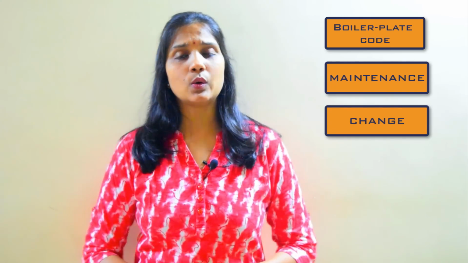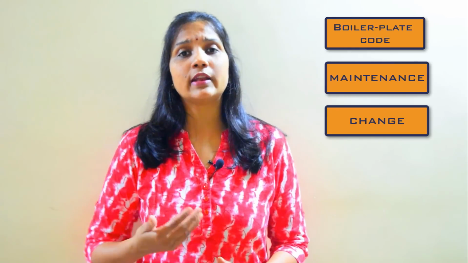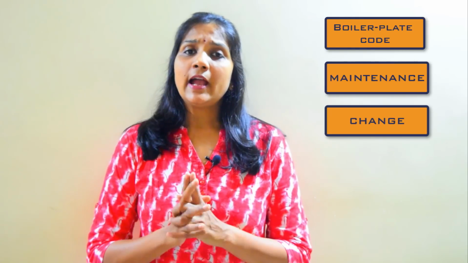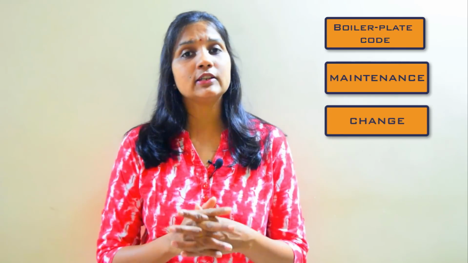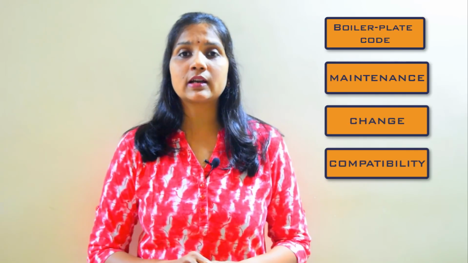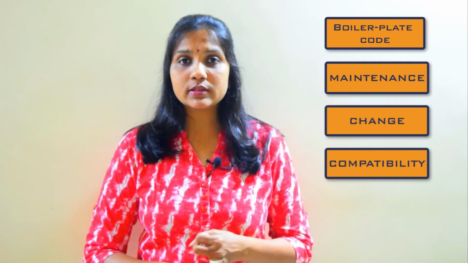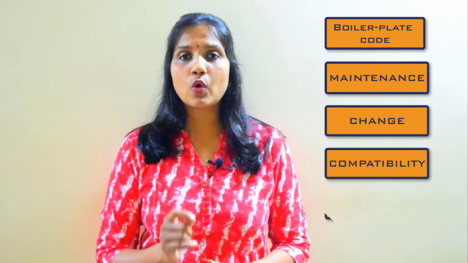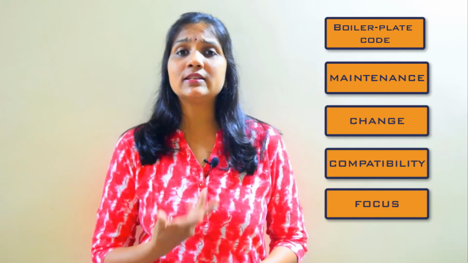Change. We all know that change is constant. Clients come up with many of the requirements in the future. Any unstructured application is really difficult to implement changes. Compatibility. One of the most important concerns for any web developer, whether it's device compatibility issues or browser compatibility issues. Focus. As a developer, why do I have to worry about all these aspects?